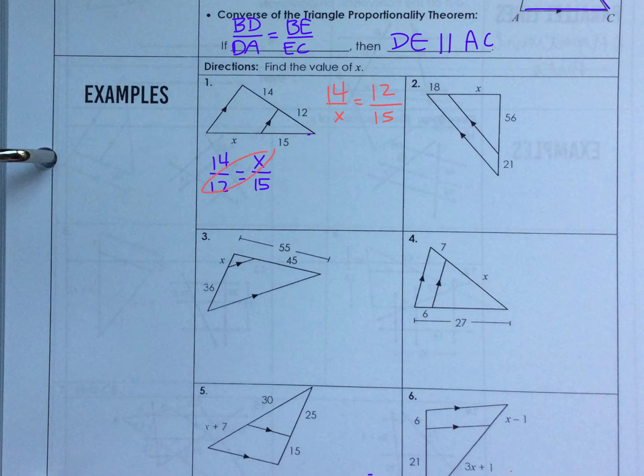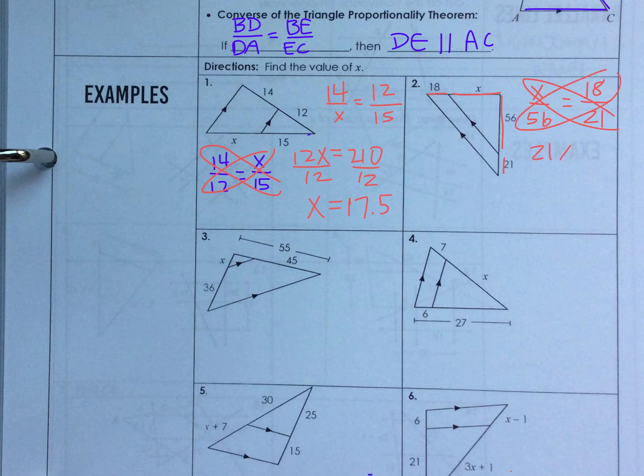So I'm going to solve that purple one. 12 times X is 12X. We're solving it by cross multiplication. 14 times 15 is 210. If I divide both sides by 12, I get X equals 17.5. I'm just going to set the next one up for you. I'm going to start with my X over 56. It's going to equal 18 because it's on top like the X, to 21 because it's on bottom, the little part. If we cross multiply, 21x equals 1008. Divide by 21. X is equal to 48.